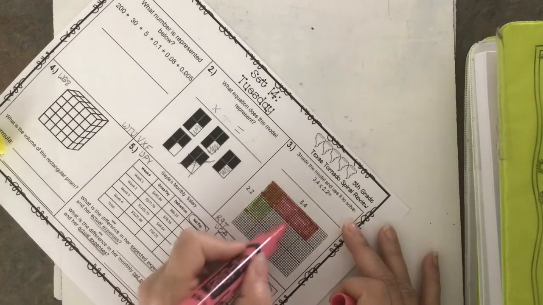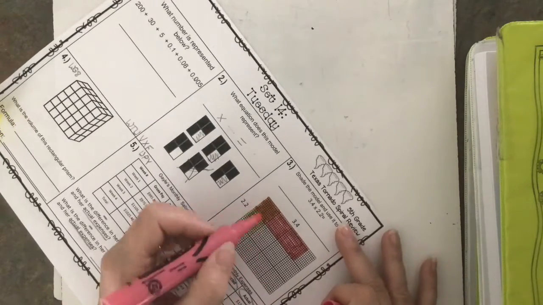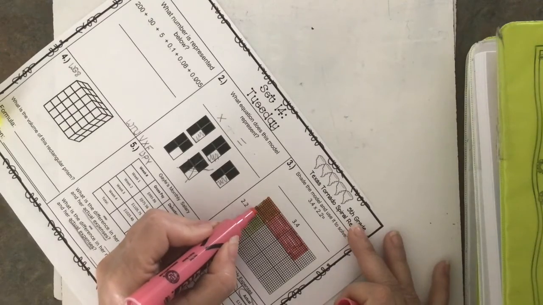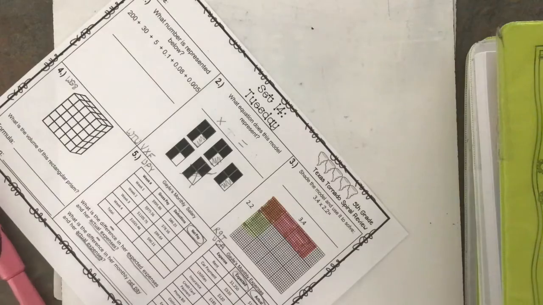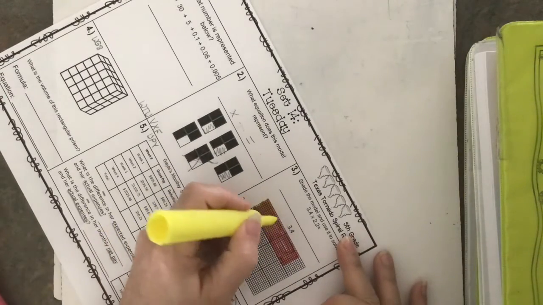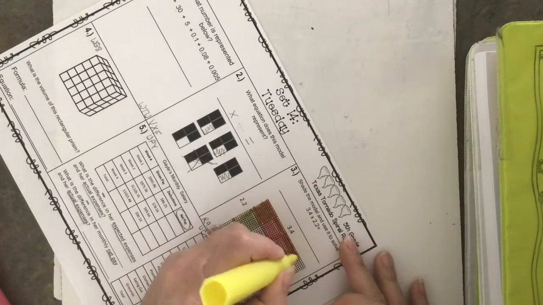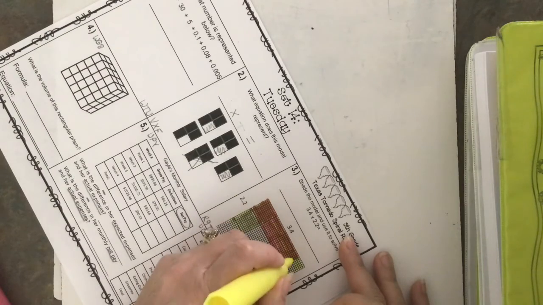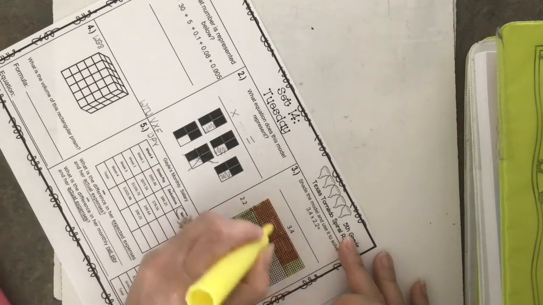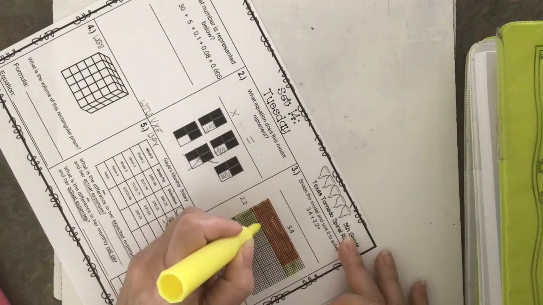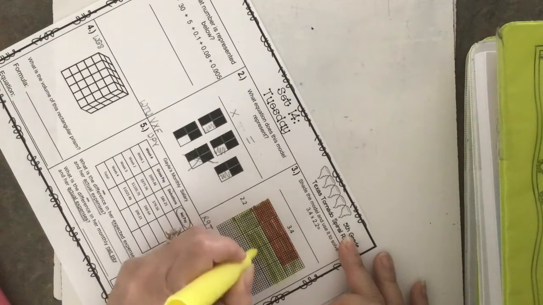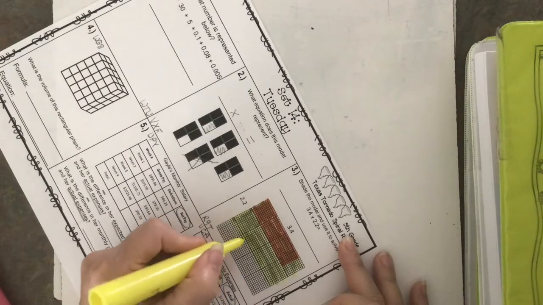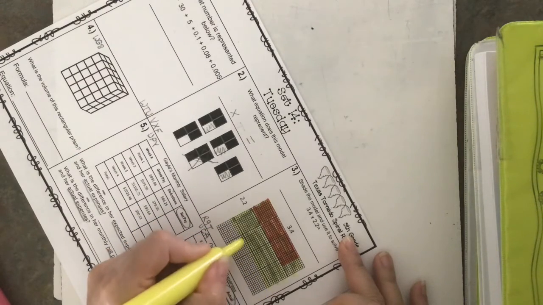Now, we have to do this all the way down, okay? So the yellow ones that I did, I'm going to go all the way across with the yellow ones, all the way across. And then the 2/10 all the way across.